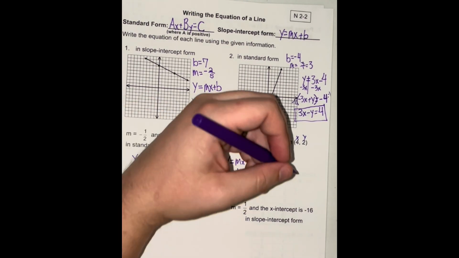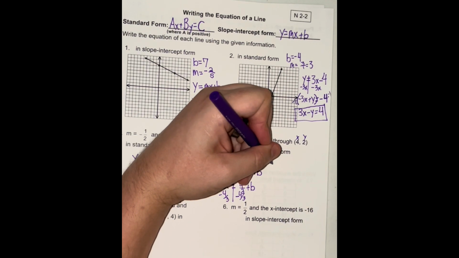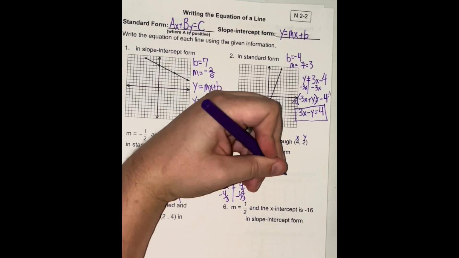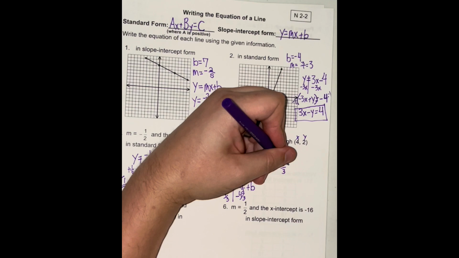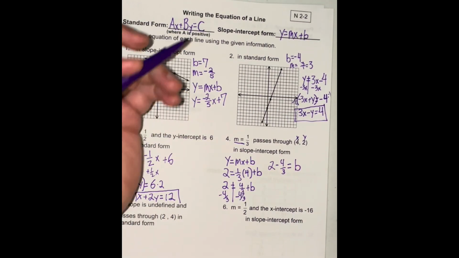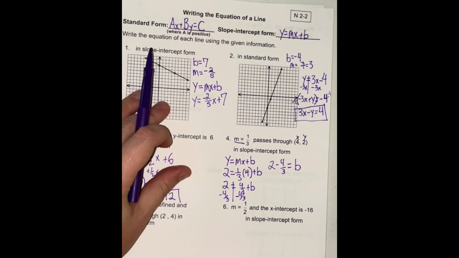I end up with 2 minus 4/3 equals b. Now all I've got to do is combine this into one regular number.